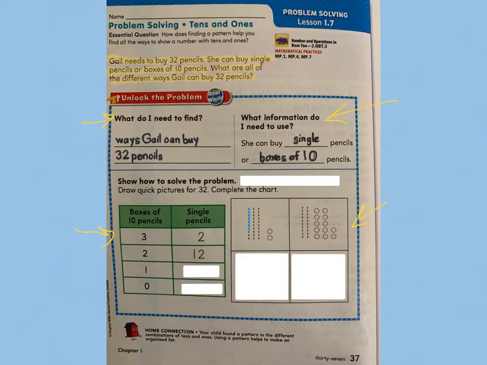They drew pictures on the side to show two different ways that Gail can make groups of 32. In the first box, they have 3 tens, so that's right here, 3 groups of 10, and then 2 single pencils, 2 pencils that are on their own. It's right here. You guys notice this is our tens and this is the ones. You can pause this and write that above the green box to help you remember. This is just separating our tens and our ones.